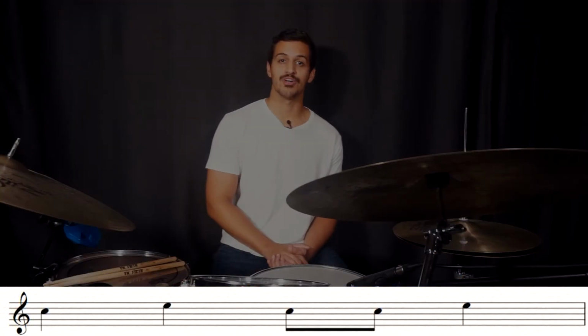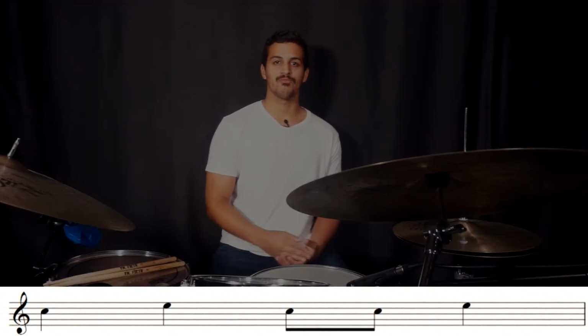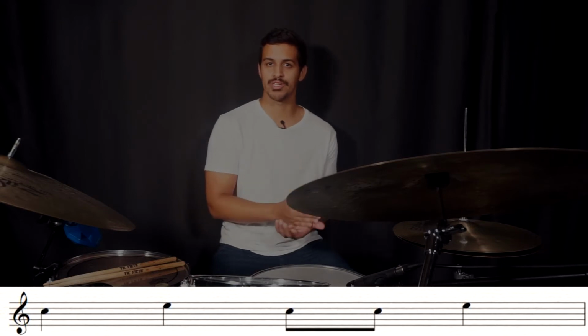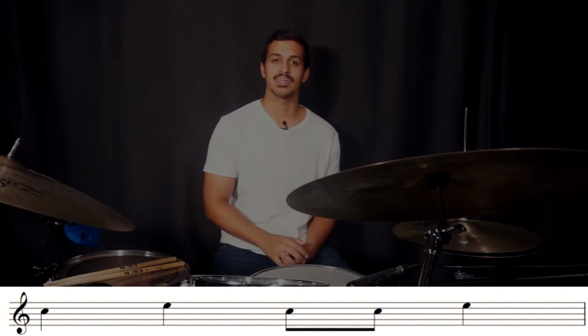That's the unaltered fill. That first quarter note on the downbeat of 1 is played on the snare, the second quarter note on beat 2 played on the high tom, the 2 8th notes, which would be 3 and the and of 3, you play in the snare again, and then that quarter note on beat 4, you play in the high tom. Now, let's displace this by 1 8th note.